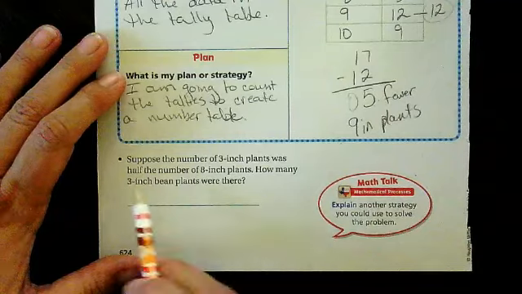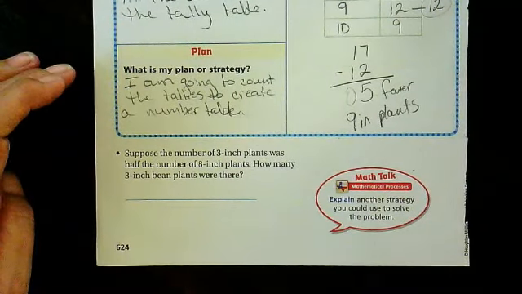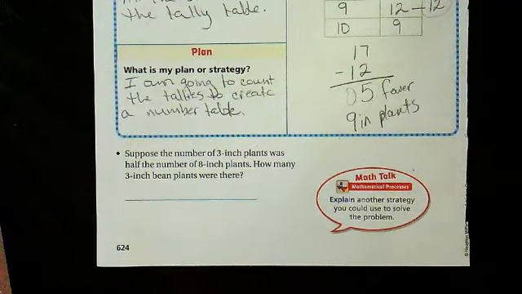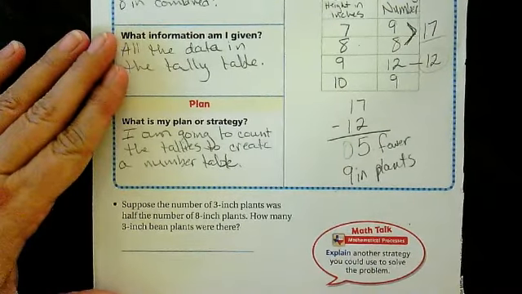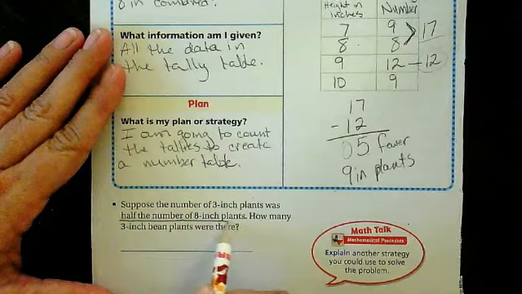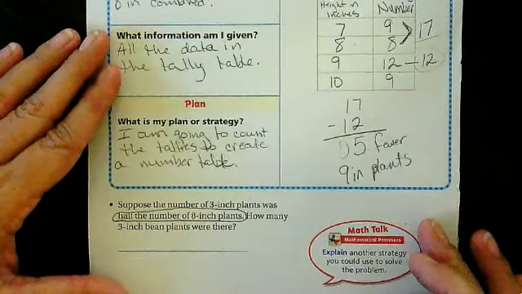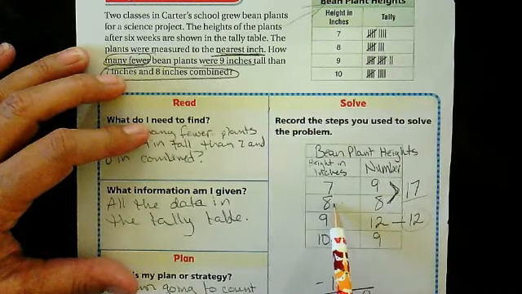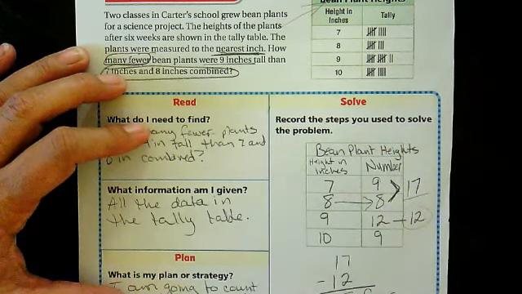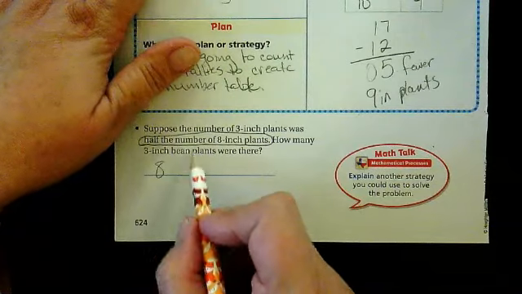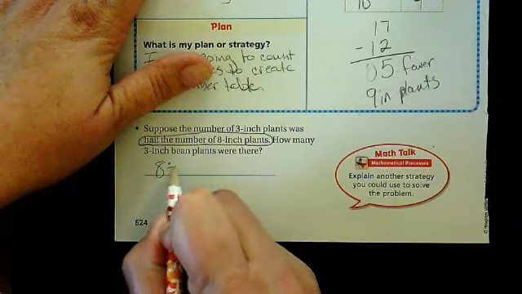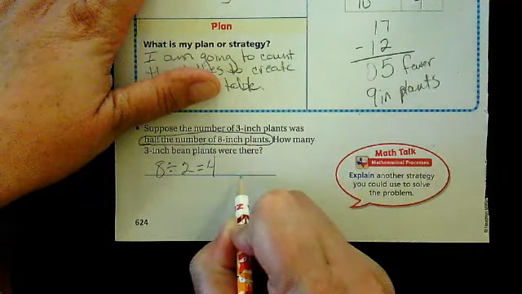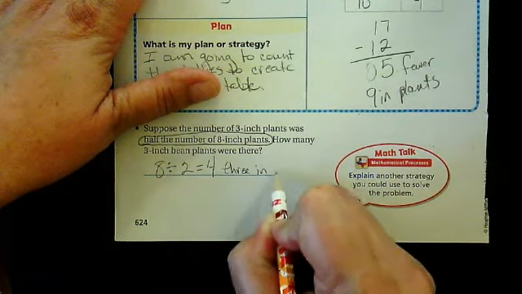All right, one more together. It says, suppose the number of 3-inch plants was half the number of 8-inch plants. How many 3-inch bean plants are there? What do I need to do? Okay, so suppose the number of 3-inch plants was half the number of 8-inch plants. Well, how many 8-inch plants did I have? If I look at my table, I know this is my 8 inches, and I had 8 of them. I need to do half of that. Well, if I'm finding half, that means I am dividing by 2. 8 divided by 2 would be 4 3-inch plants.